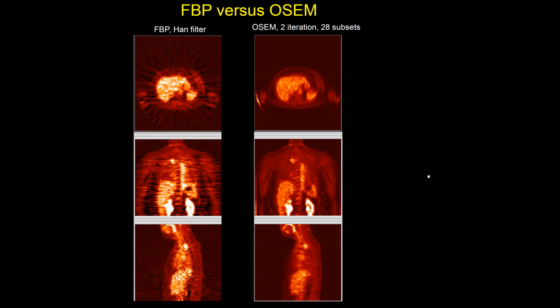Probably you have seen the reconstruction from FBP and OSEM. You can see that compared with FBP, OSEM gives you a much better result. FBP is a very traditional reconstruction method that is purely based on mathematics without considering any noise characteristics of your data.